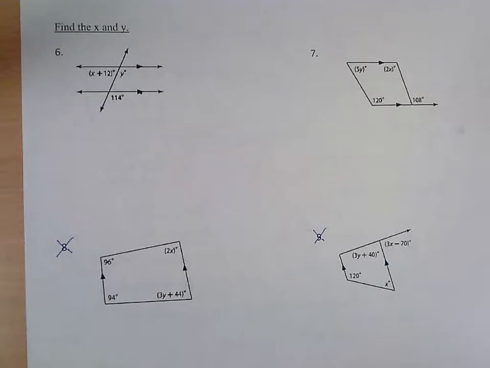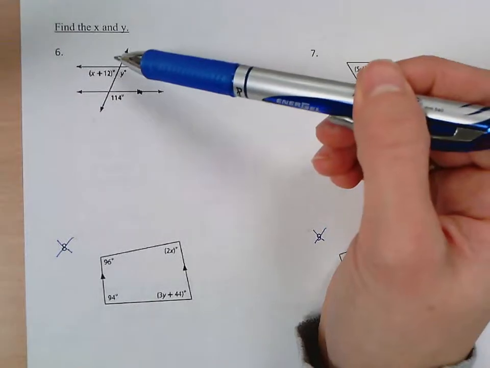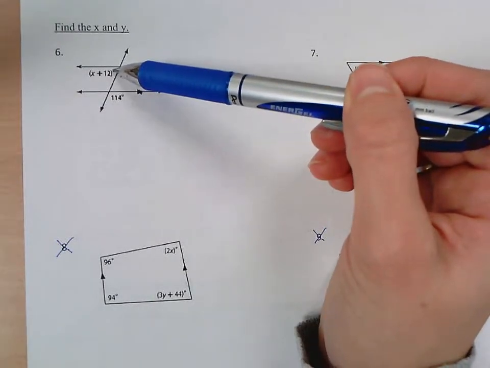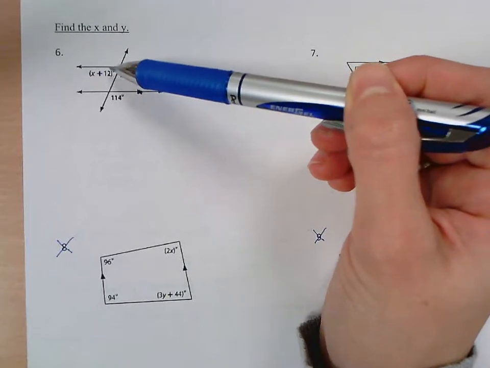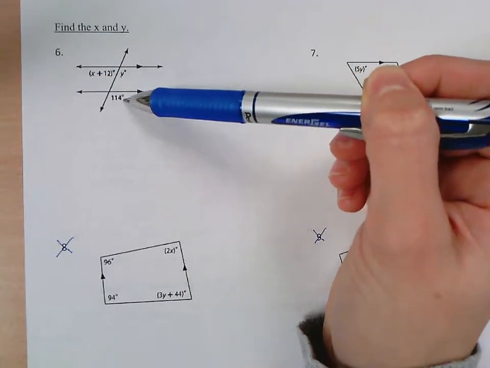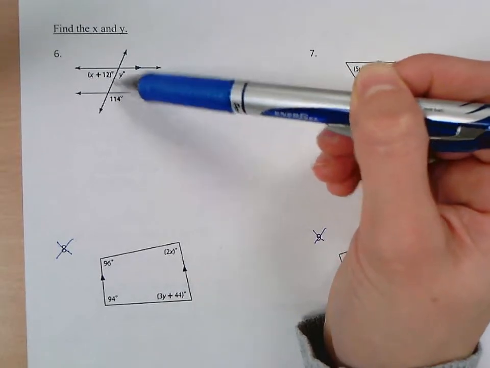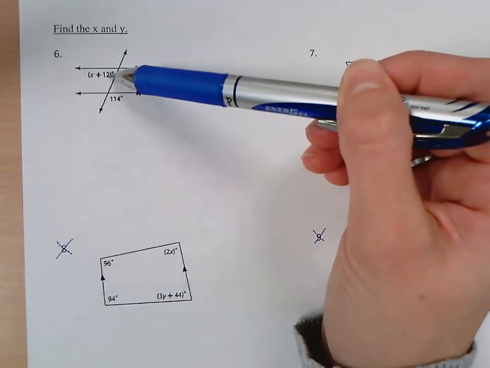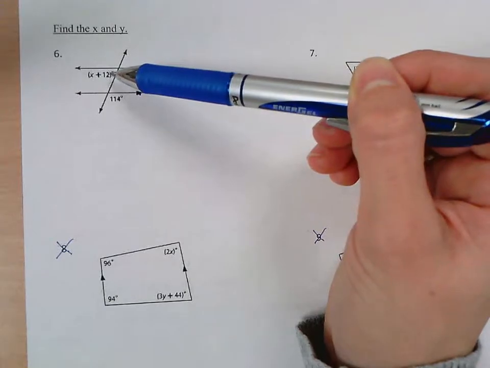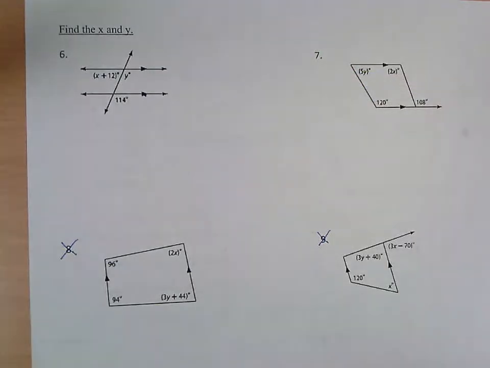So x plus 12 and 114, they are alternate, but 114 is exterior and x plus 12 is interior. So they're not. Consecutive means they're on the same side. Consecutive interior would be on the same side of the transversal and both interior.